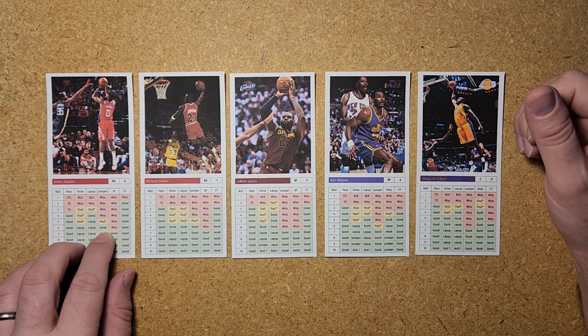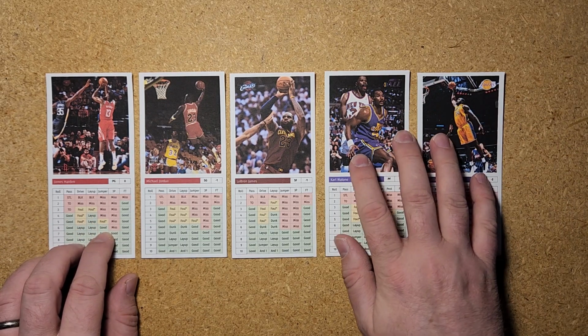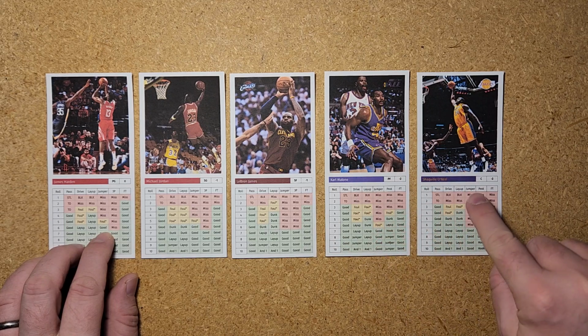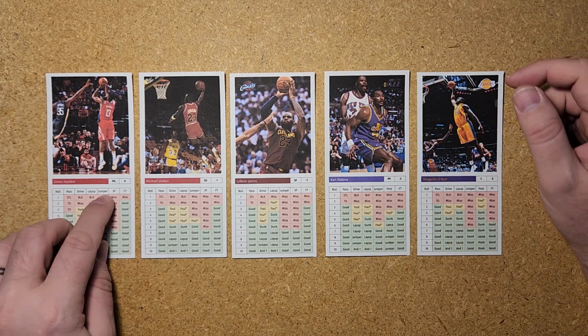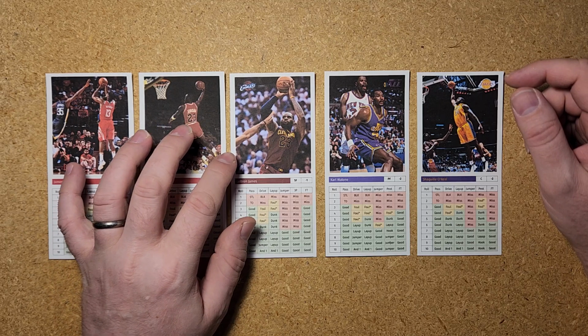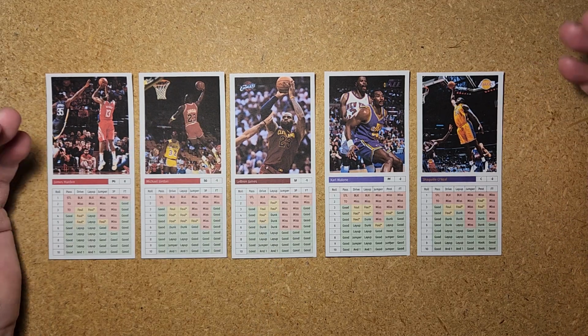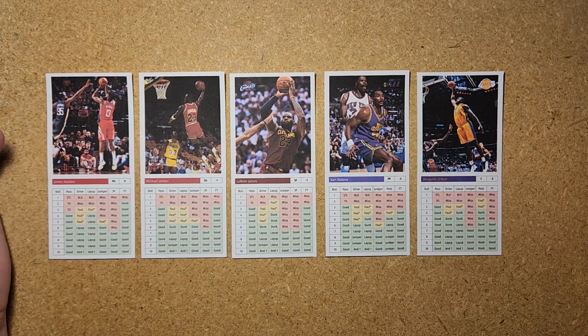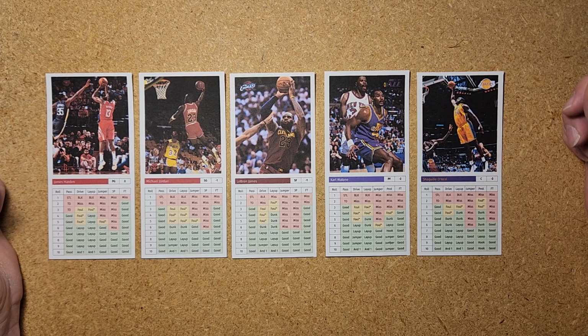We have a jumper column for a big man. That's going to be a short jumper. For a backcourt player, that's going to be like a mid-range jumper, anything from 5 feet to the 3-point line, that kind of thing. So it's sort of your mid-range jump shot.